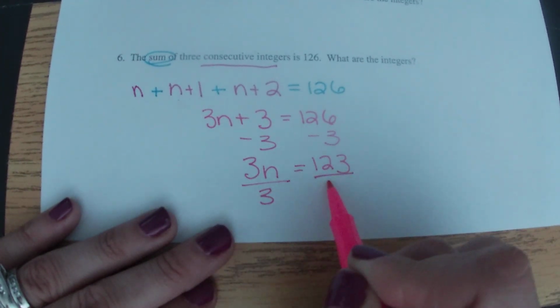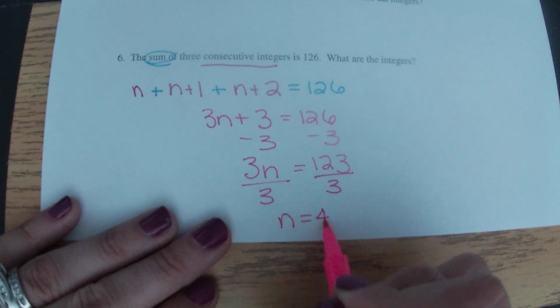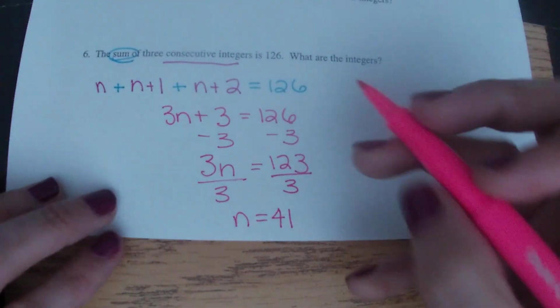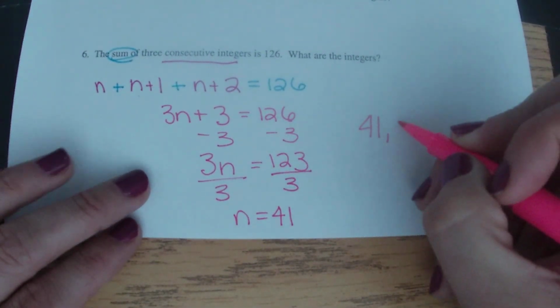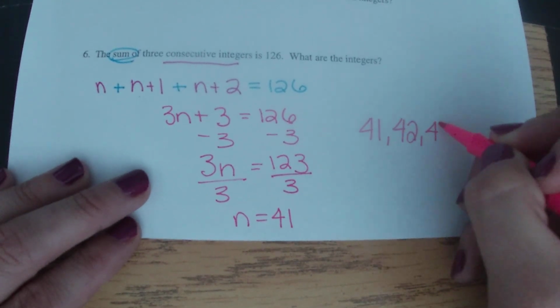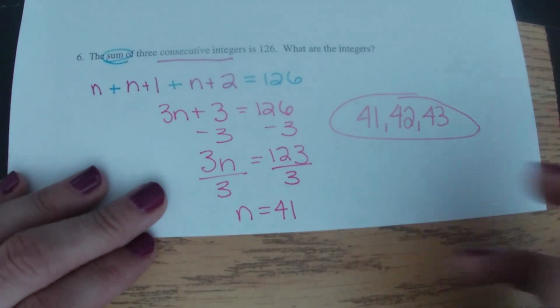We want to undo multiplication with division. So we'll get n equals 41, but again, that's not the end, that's just our first number. So we're going to start with 41, 42, and 43 because we needed 3 of them.